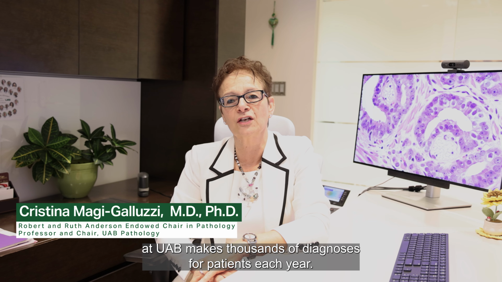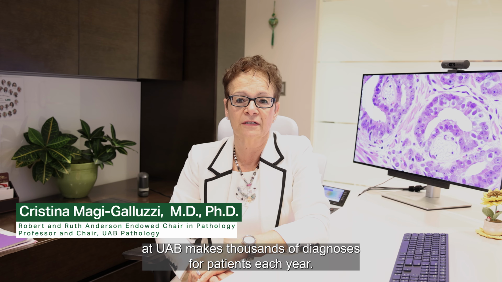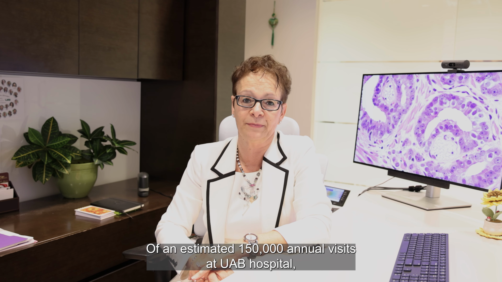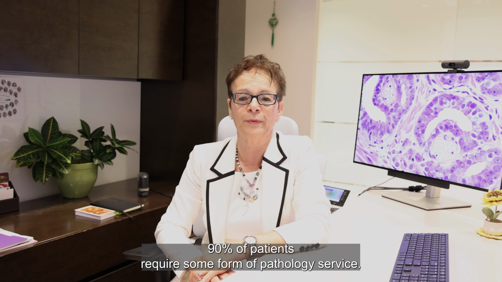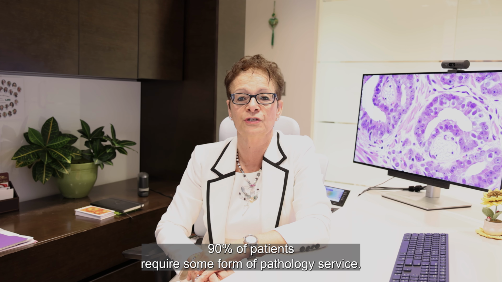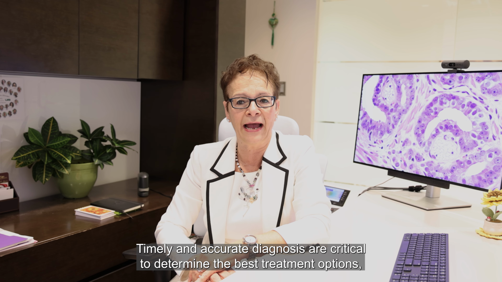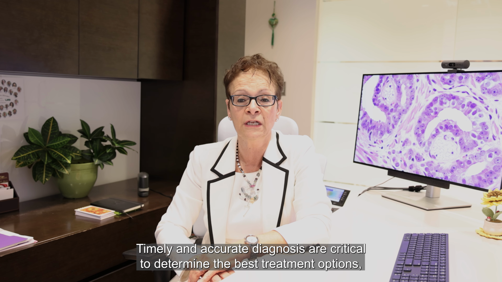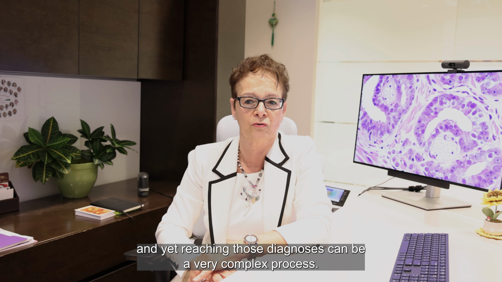The Department of Pathology at UAB makes thousands of diagnoses for patients each year. Of an estimated 150,000 annual visits at UAB Hospital, 90% of patients require some form of pathology service.